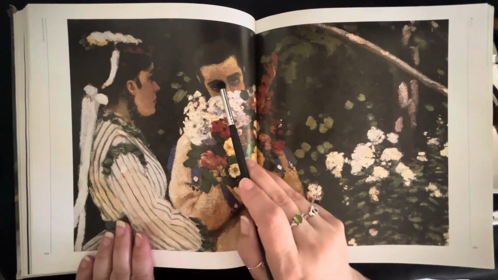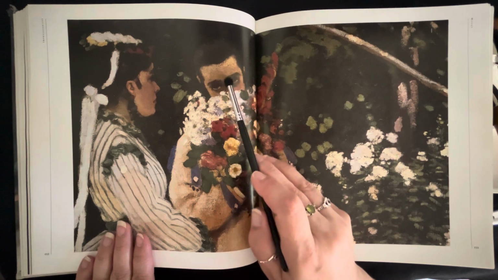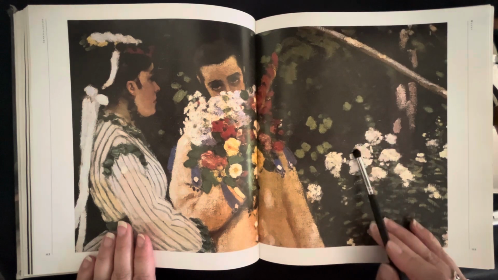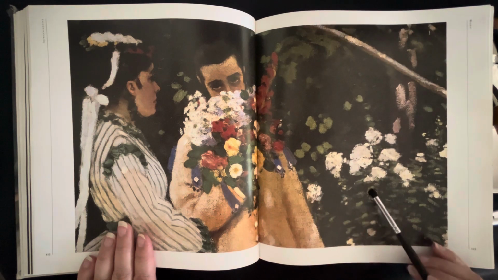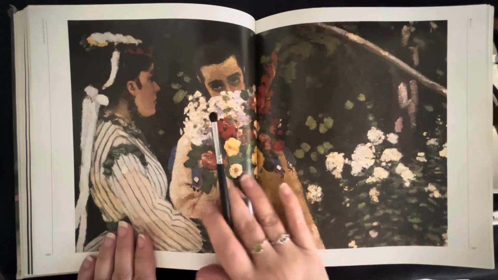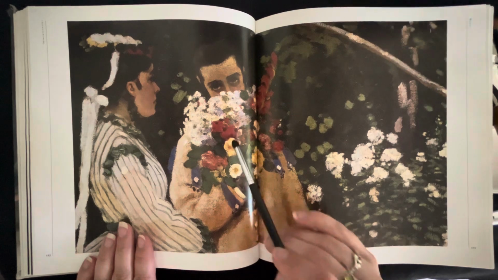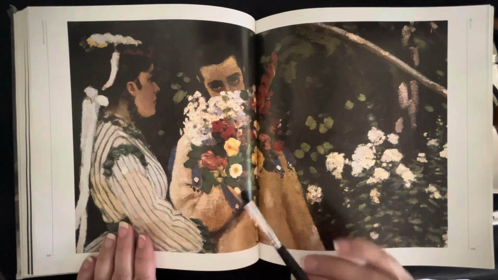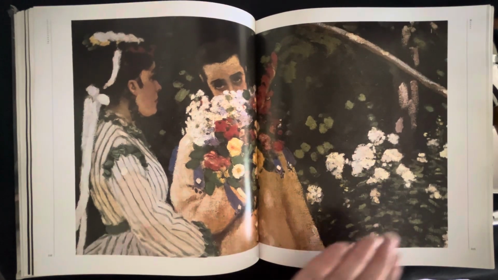Look at his eyes. Both here and here are just smudges of color, just a slight indication. But your brain fills in the details of what you're looking at.